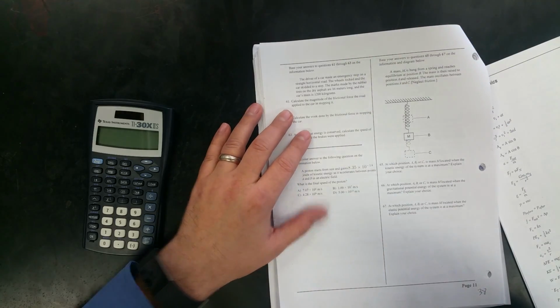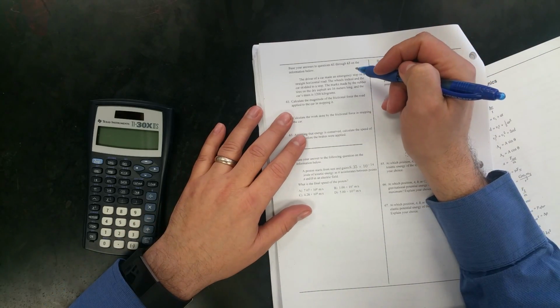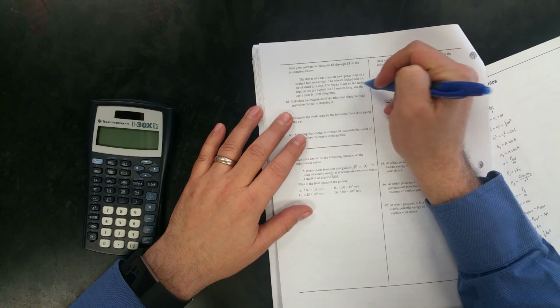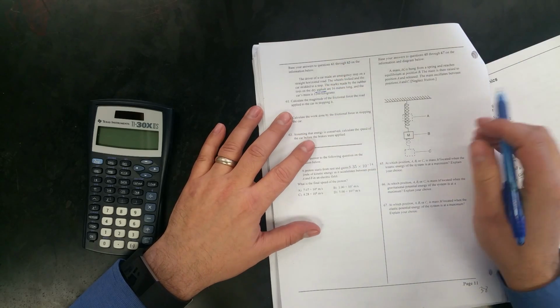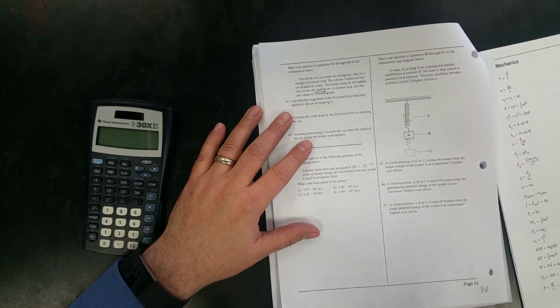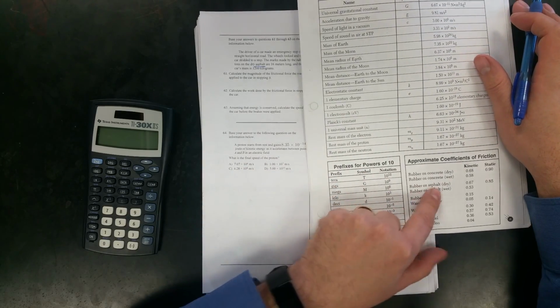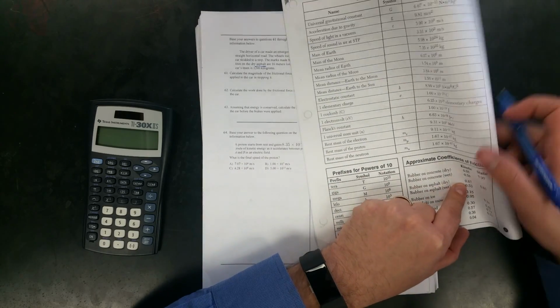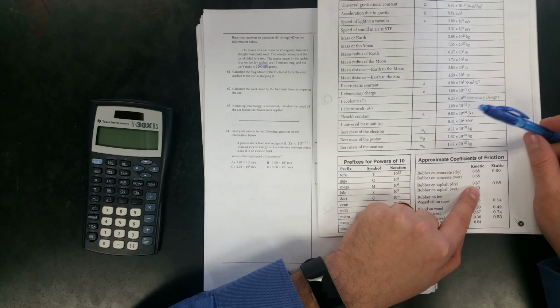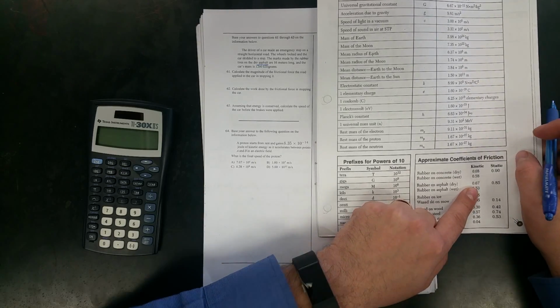So we're going back a little bit. Rubber tires on dry asphalt. So that's a sign that we might actually need to look up coefficients of friction here. It's moving, so it's going to be kinetic. So mu is going to be 0.67 right there.